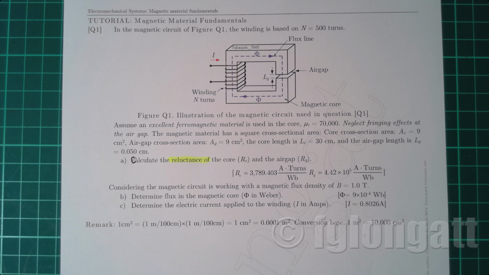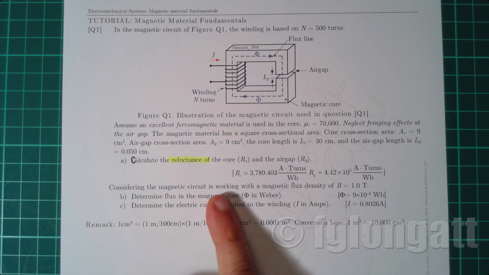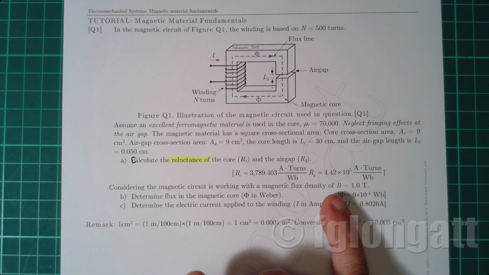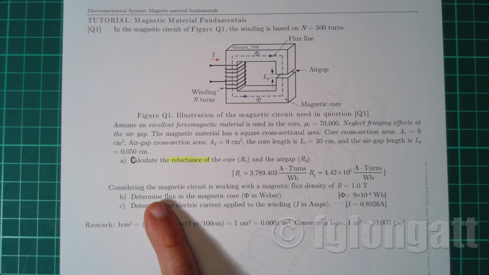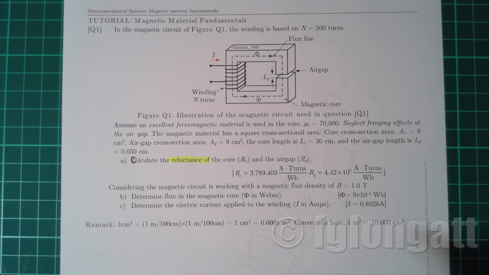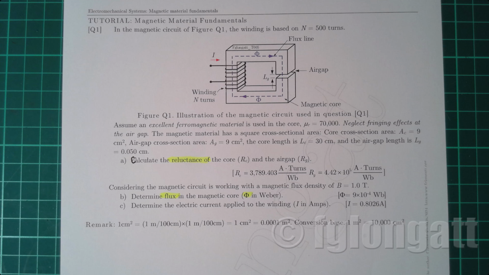Then we have a condition that says, considering the magnetic circuit is working with a magnetic flux density of 1.0 Tesla, question B: determine the flux in the magnetic core. Remember that we use this Greek letter for the magnetic flux and the unit is Weber. You can see the numerical answer there. The final question is C: determine the electric current I that is applied in the winding. In this case, we want that current in amps.